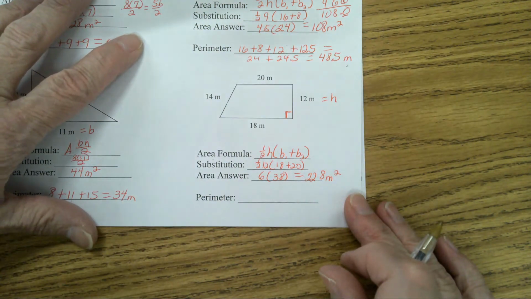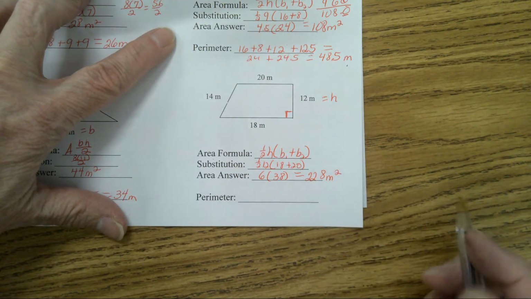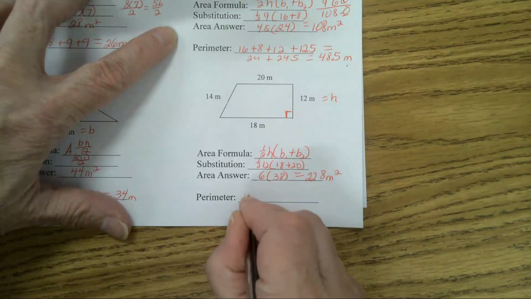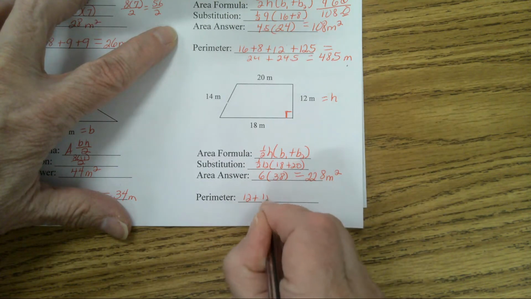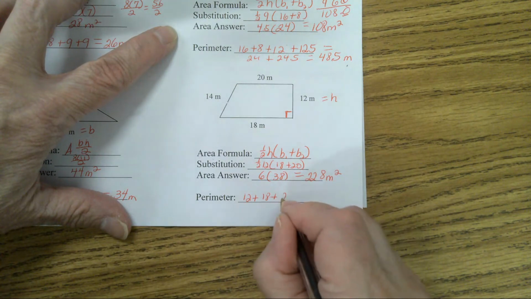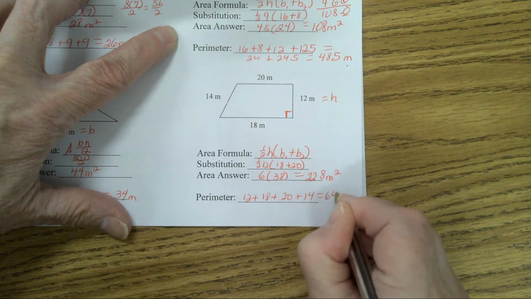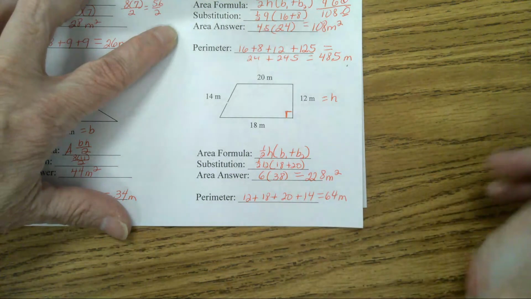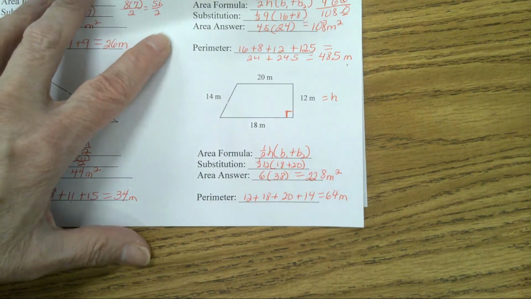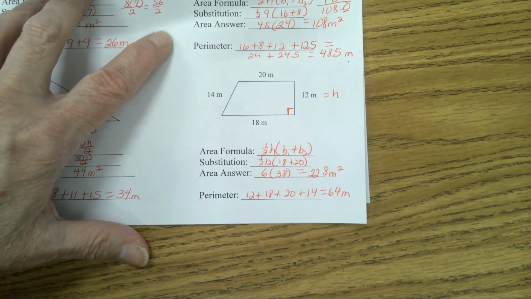Pretty good. The perimeter on this one, for a trapezoid which has 4 sides, you just add them together. 12 plus 18 is 30, plus 20 is 50, plus 14 is 64 meters. Any questions? Yes? I was wondering why you put like the 2 after your area answer.